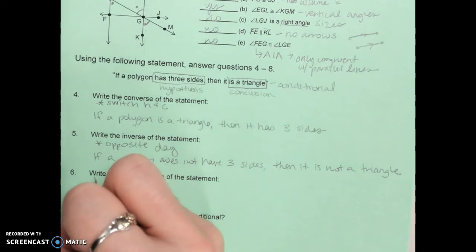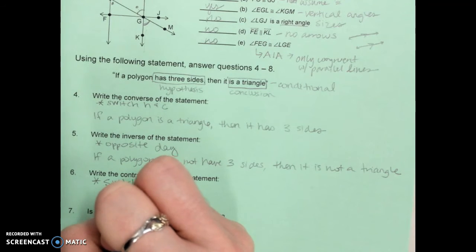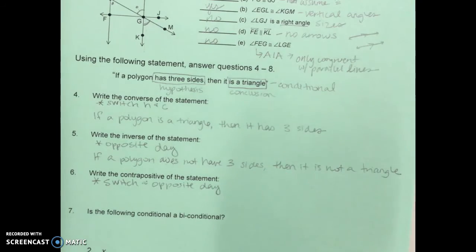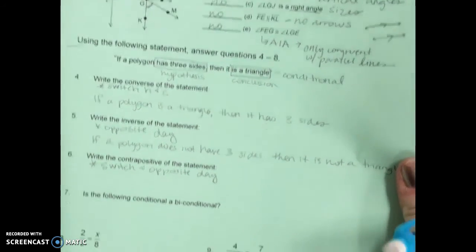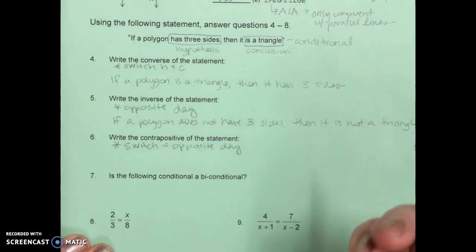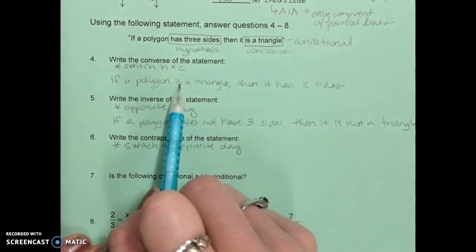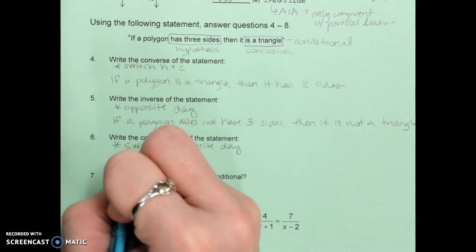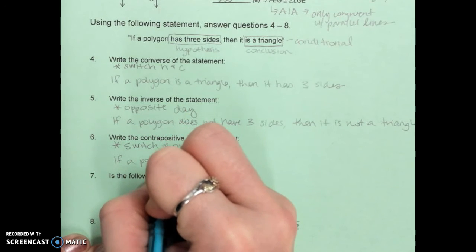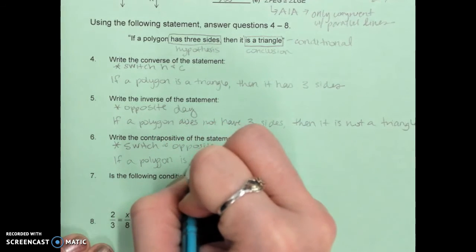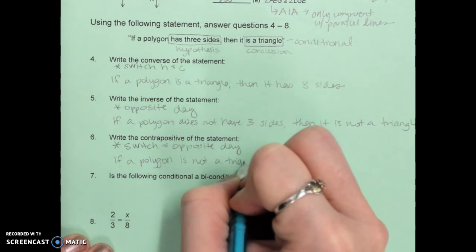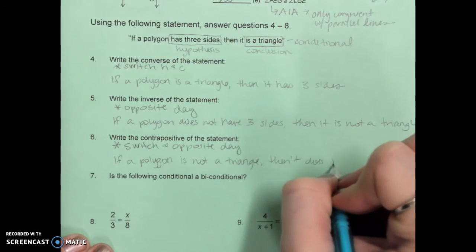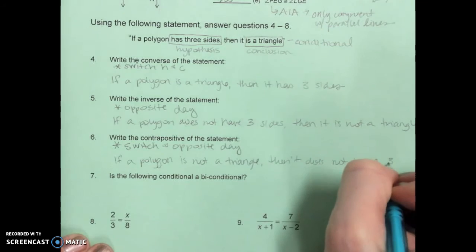The contrapositive is when we do both. You do the switch and opposite day. So we're gonna switch just like for the converse and then add the not like we did for the inverse. So if a polygon is not a triangle, then it does not have 3 sides.